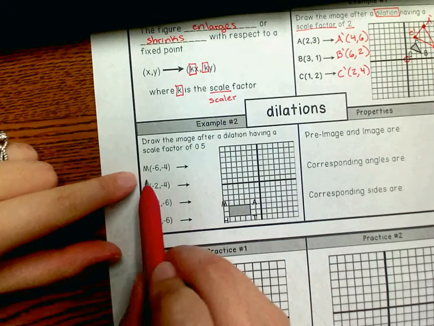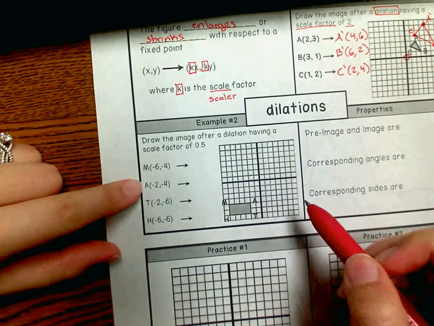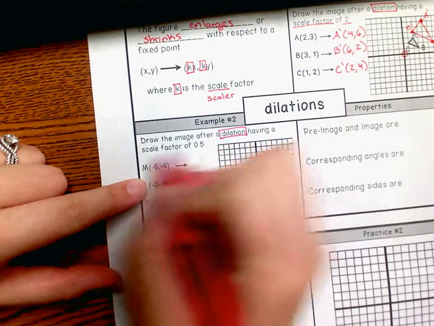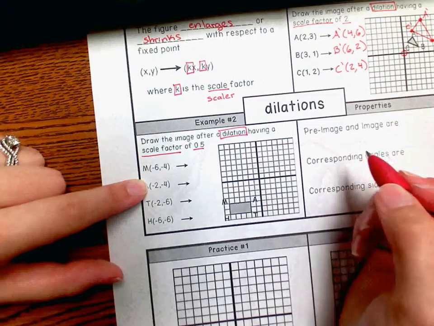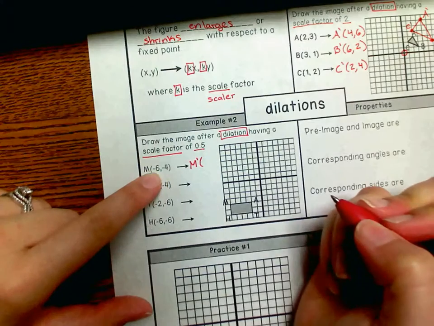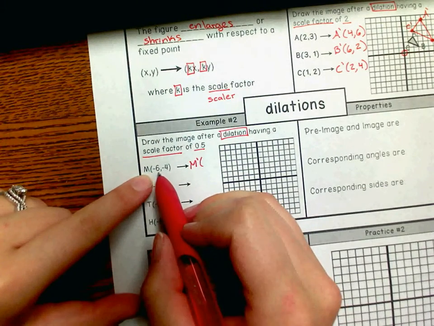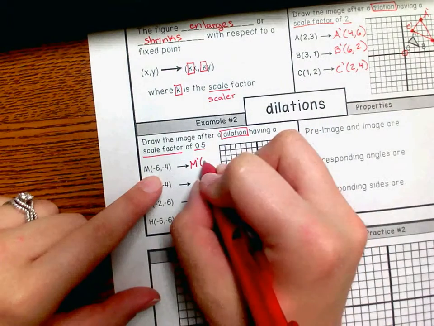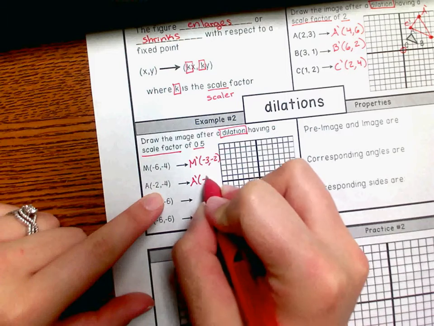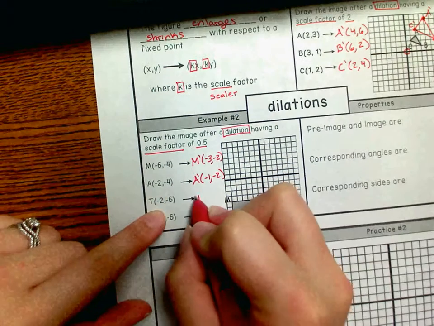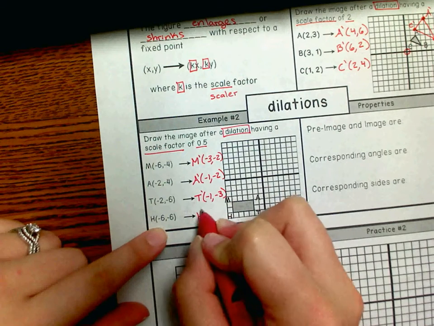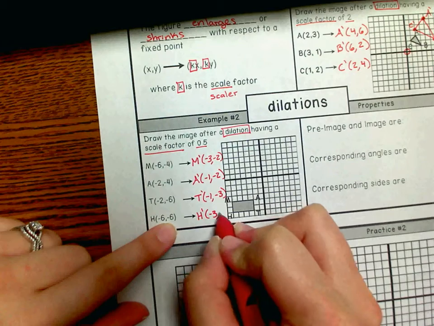So I'm just going to take all of my numbers, just like I did in the last one, and I'm going to multiply them by 0.5, or 1/2, because it says a dilation. It tells me my scale factor of 0.5. So I'm going to say M prime, multiply these by 0.5 or just take half of them because I know this is the same thing. So negative 3, negative 2. A prime will be negative 1, negative 2. T prime, negative 1, negative 3. H prime, negative 3, negative 3.